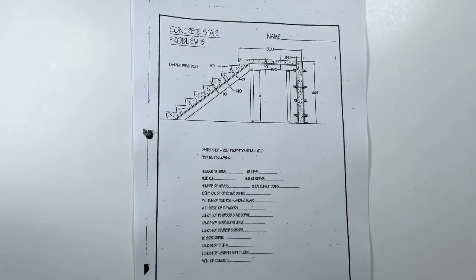Welcome to a concrete stair problem. So this is a pretty long worksheet, so I will try to keep it moving along fairly quickly so that it doesn't turn out to be too long. Let's have a quick look here.